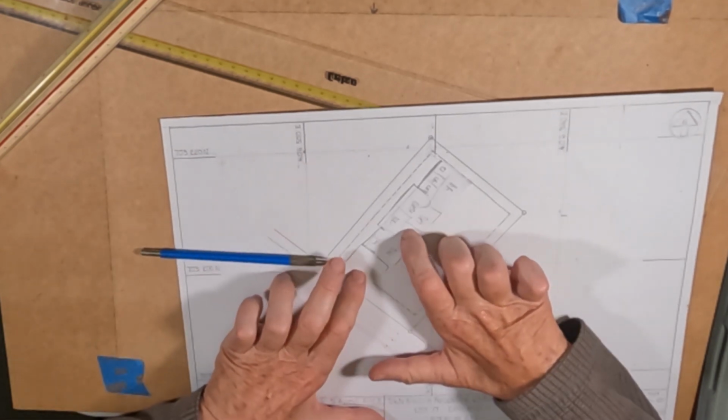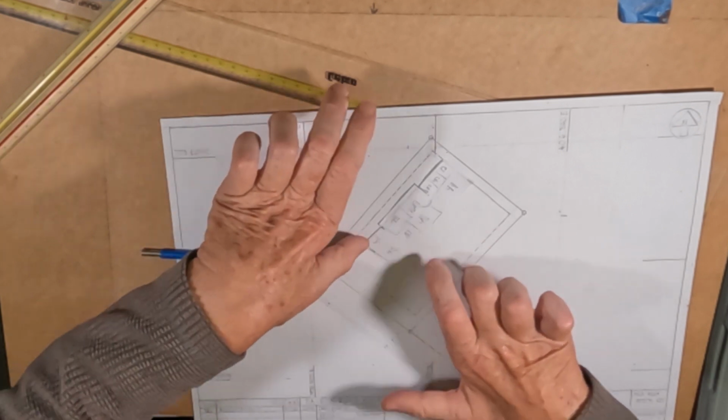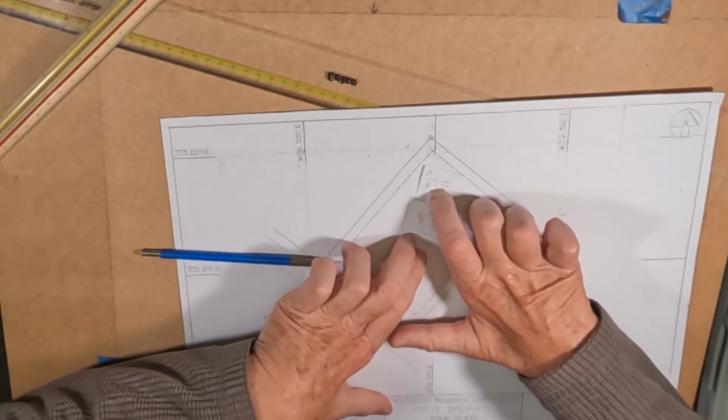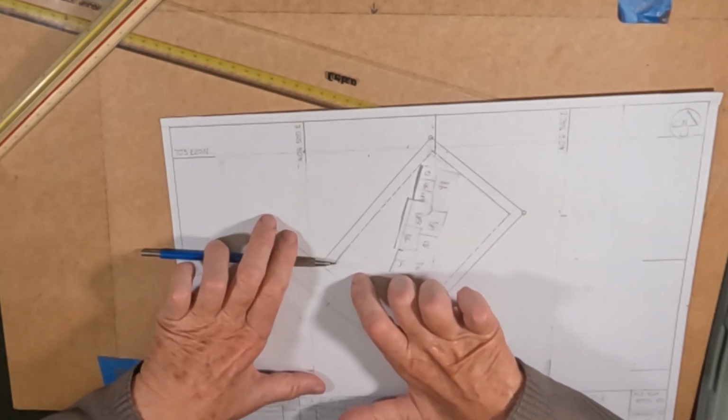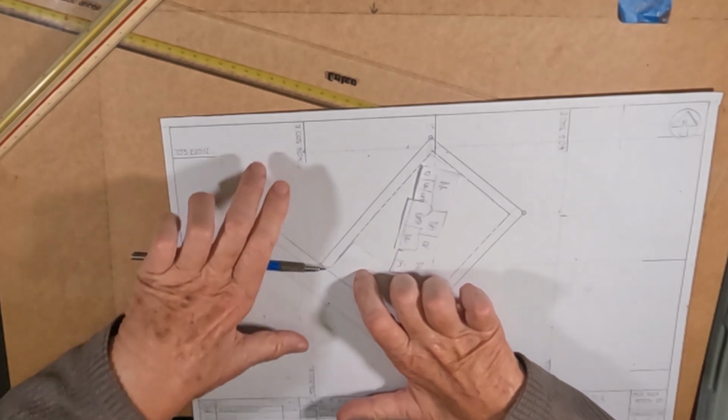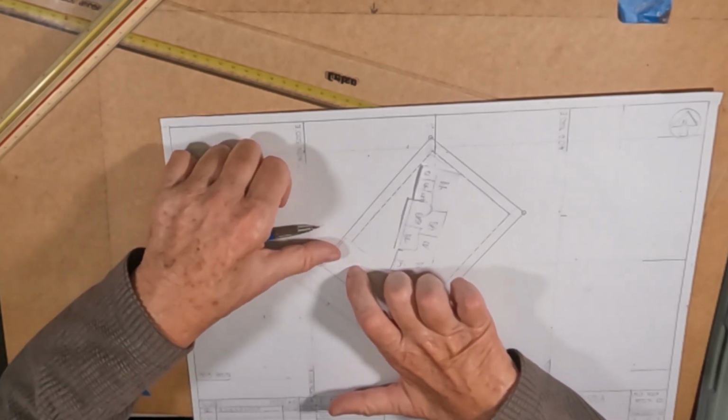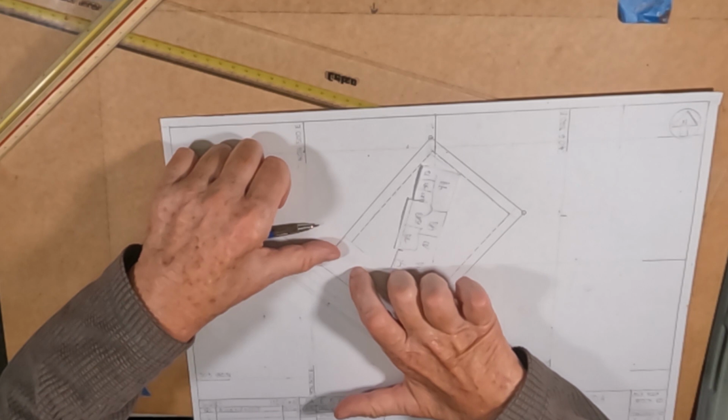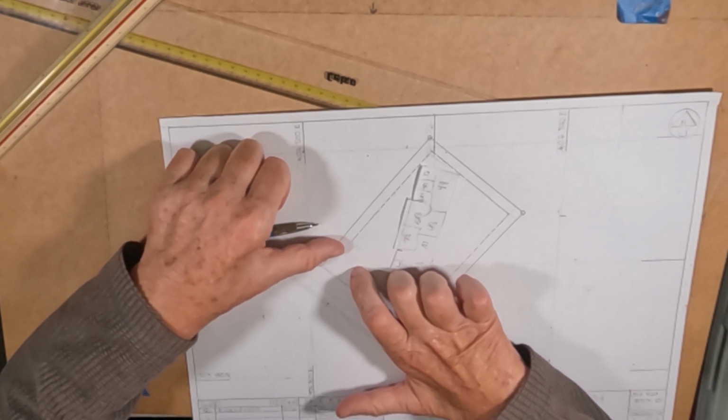Put the garage... oh no, we can't do that. We don't want the garage on the end of the house. That's not going to help us. We can certainly put that over there like that. Yeah, I'm going to go with that.